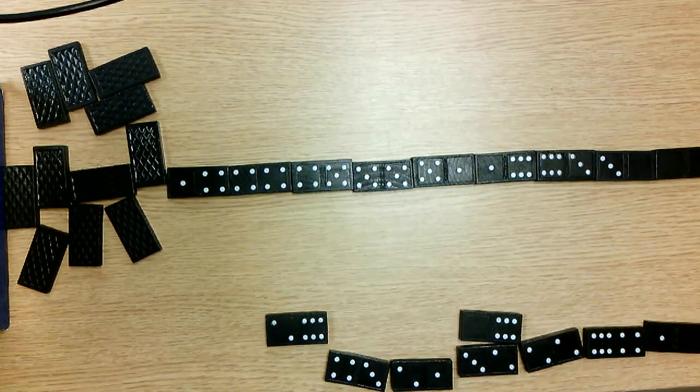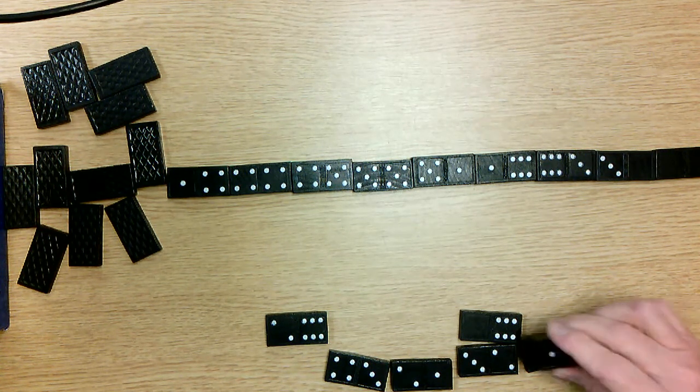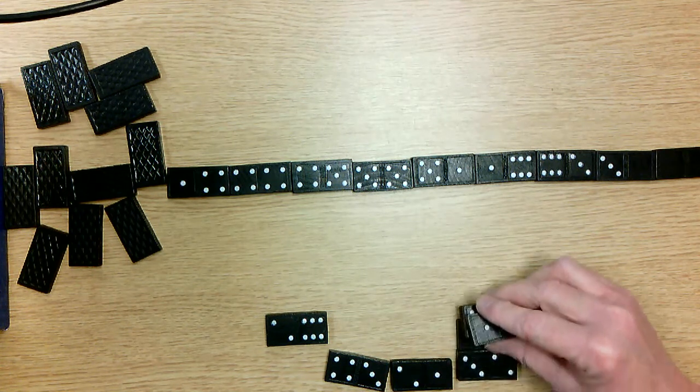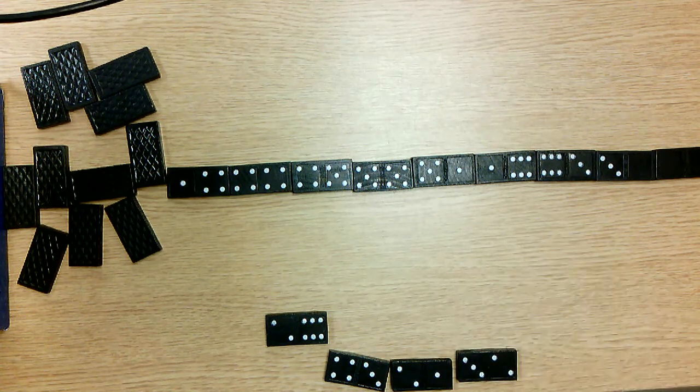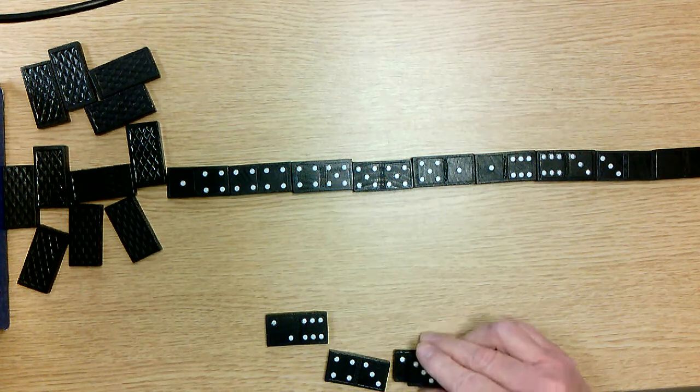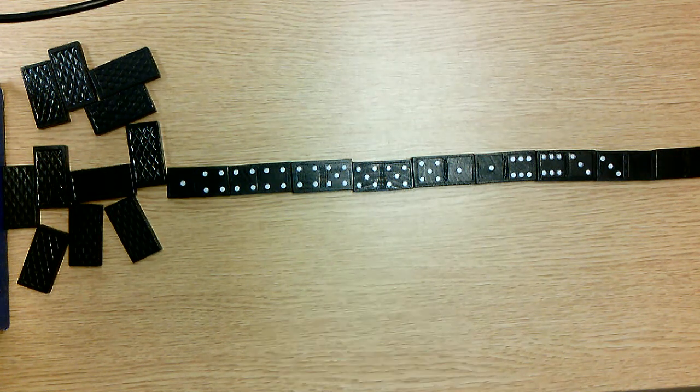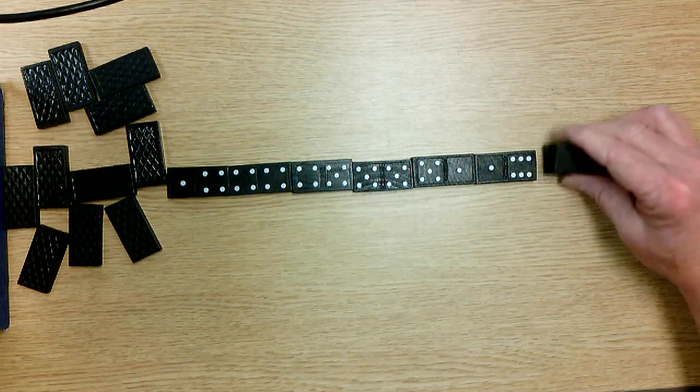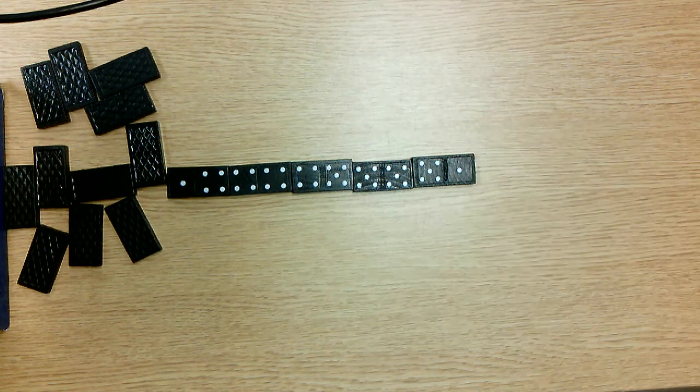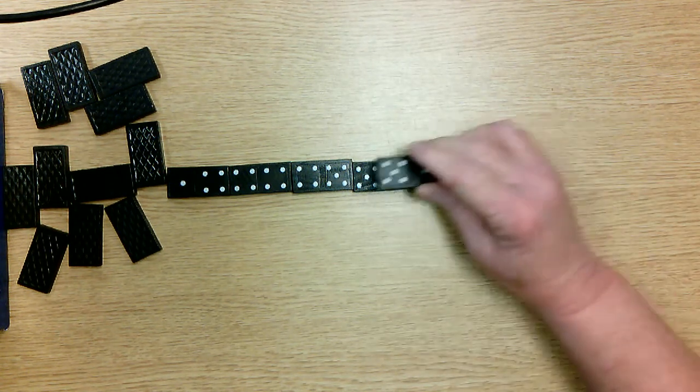So that's how you play dominoes. So if you have your domino set at home, either your domino set or the ones that you cut out, and you want to play dominoes with someone at your house, that's one way that you can play it. That's not the only way, and somebody at your house might know a different way to play. But this is the way we played today because that helps us with matching sets, matching number of dots, and it also helps us to recognize our doubles.